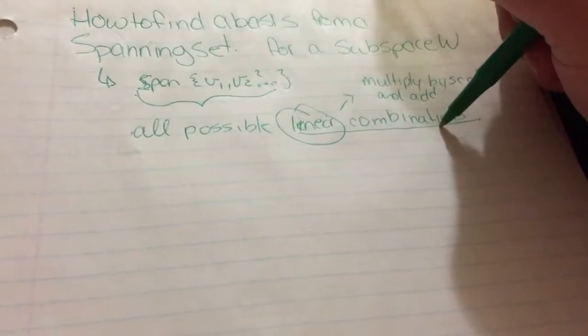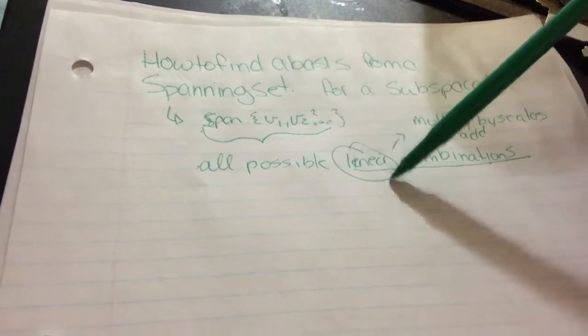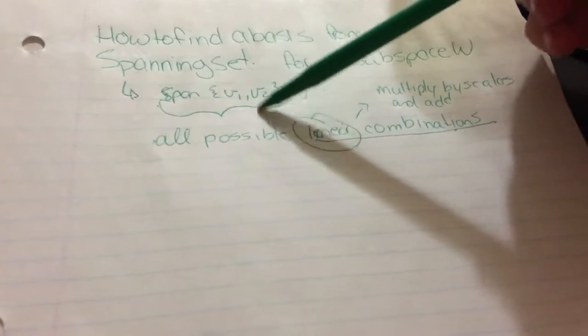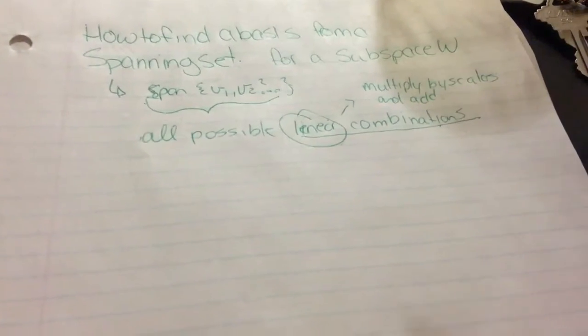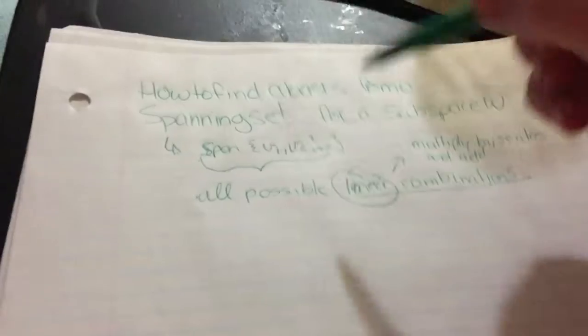So we're going to get into linear transformations and things like that. And the linear, it just means that nothing is raised to a power. None of our elements are being multiplied by other elements. It's just scalars and then we're adding. Okay, so the span of these vectors is just all possible linear combinations.